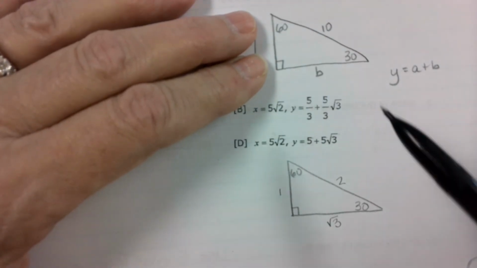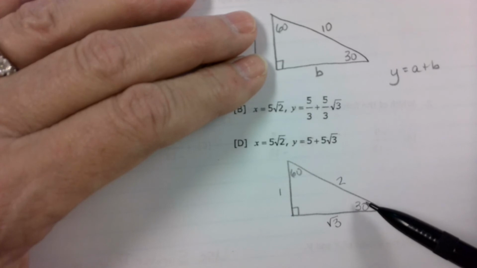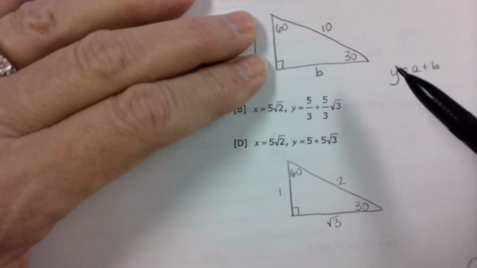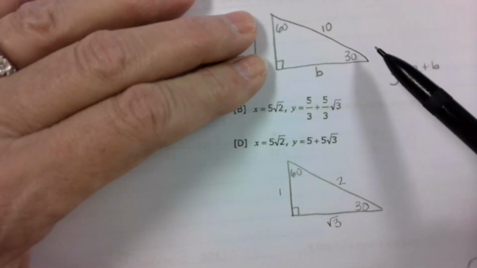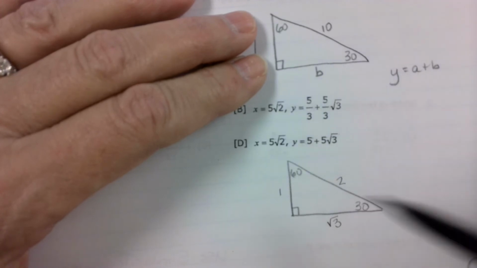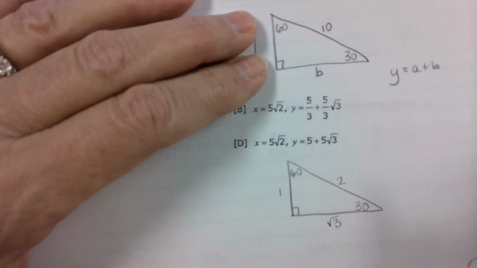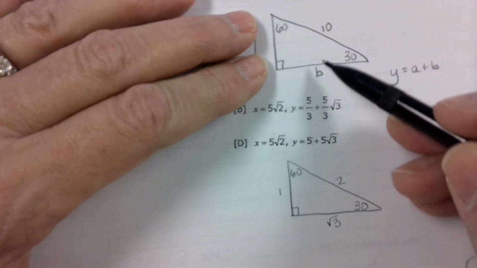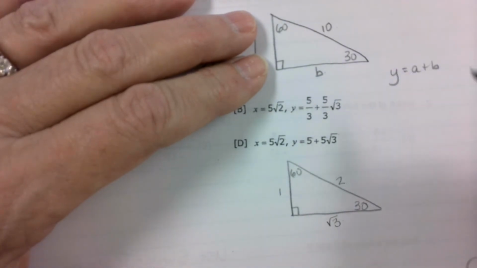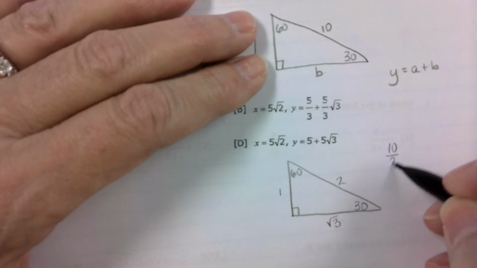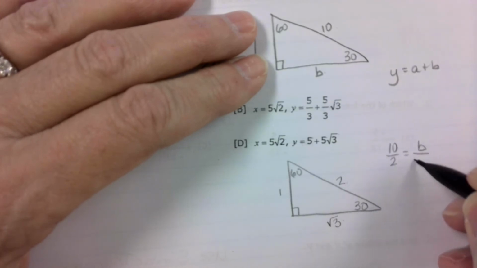So I know that this one and this one are similar. So I can set up a proportion, right? And I could find B, couldn't I? Okay, so let's do that. I can say 10 is to 2 as B is to the square root of 3.